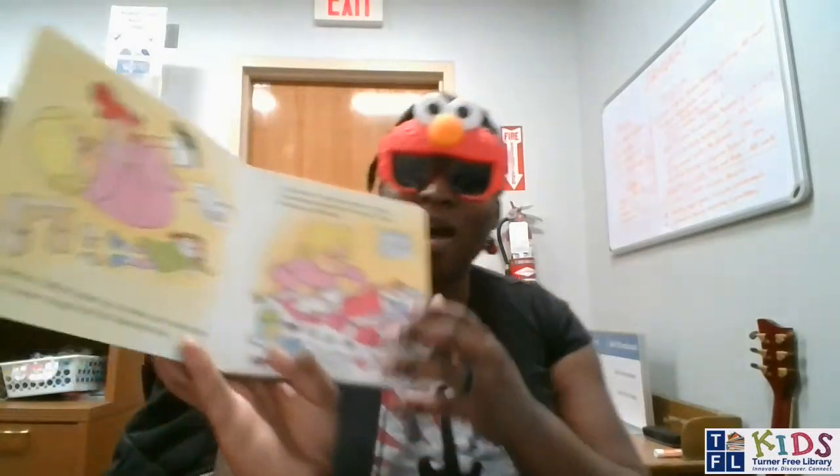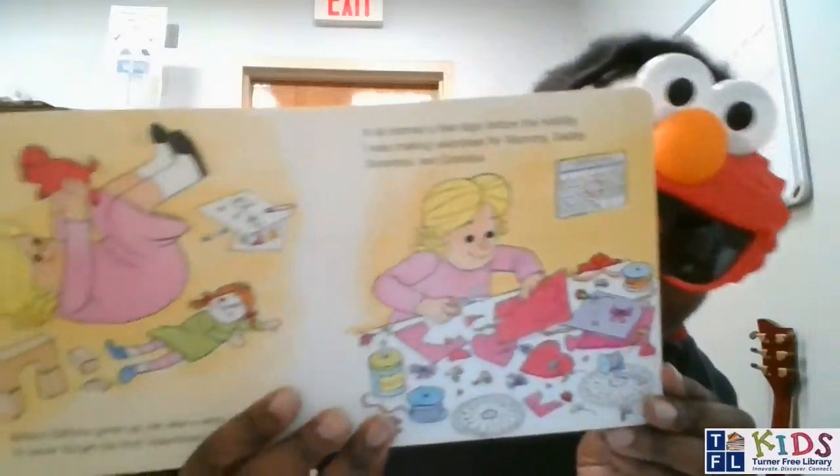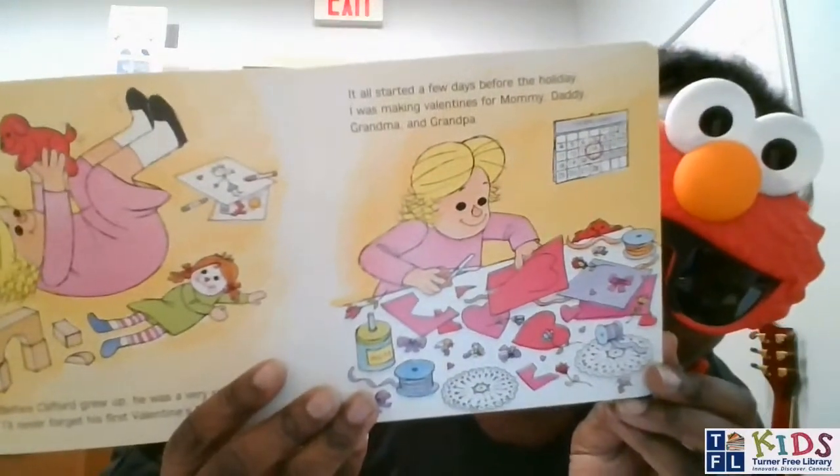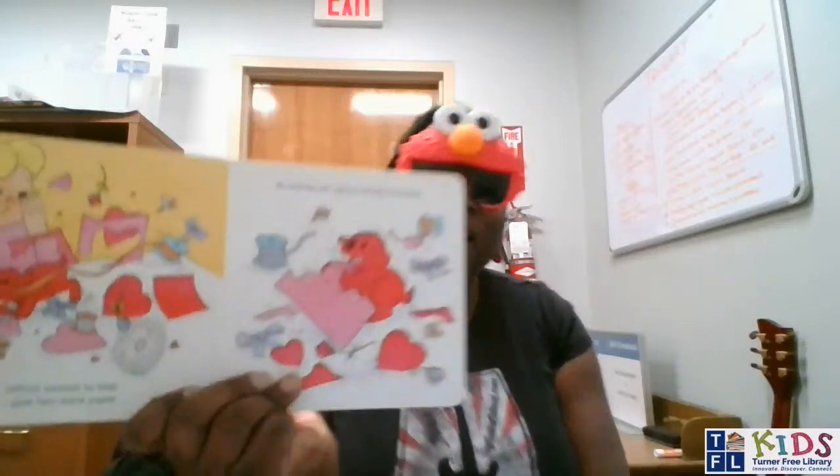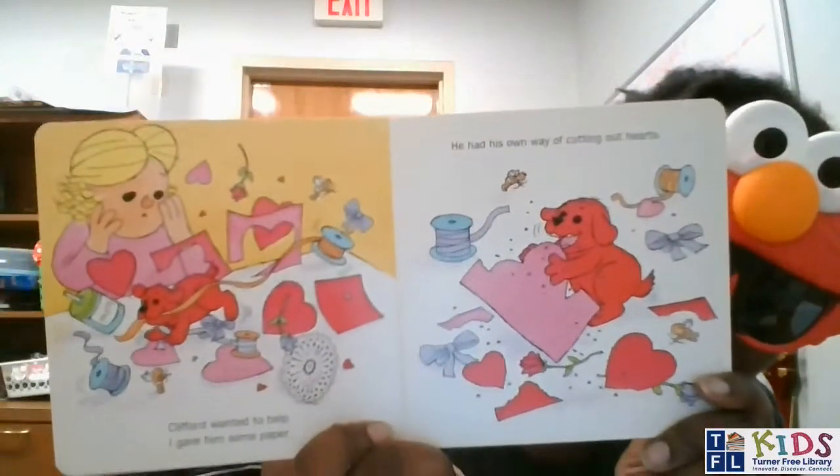Before Clifford grew up, he was a very small puppy. I'll never forget his first Valentine's Day. It all started a few days before the holiday. I was making Valentines for Mommy, Daddy, Grandma, and Grandpa. Clifford wanted to help. I gave him some paper. He had his own way of cutting out hearts.